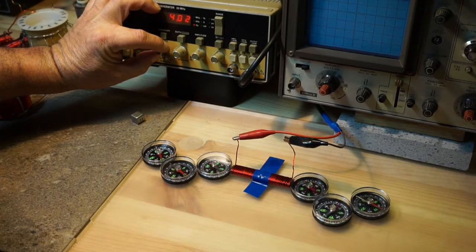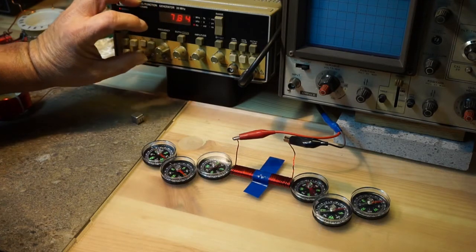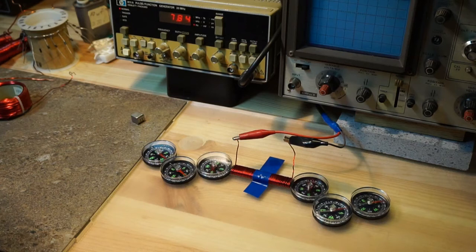Hertz. We all know what 7.84 hertz is. That's 7.84 hertz. And look at this.